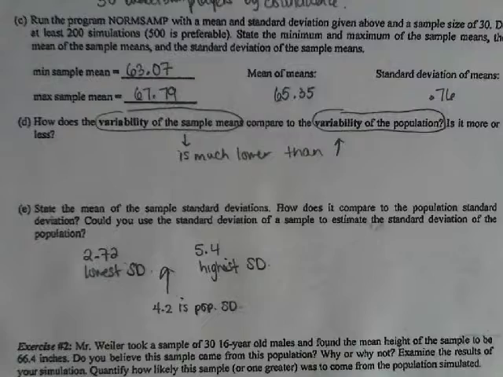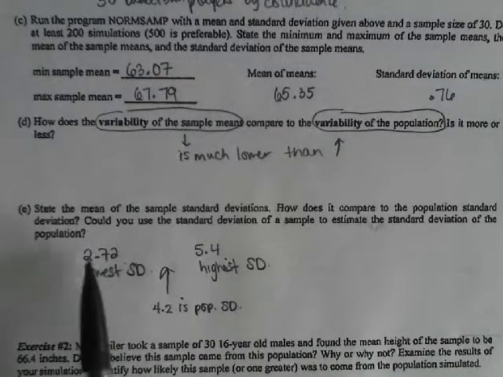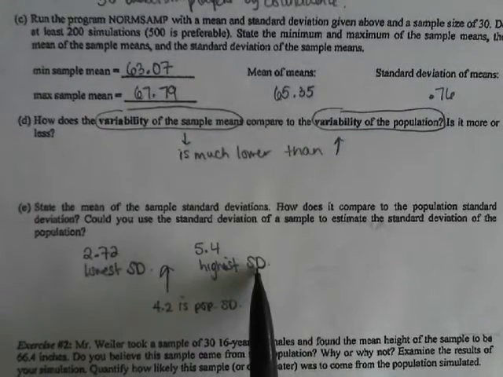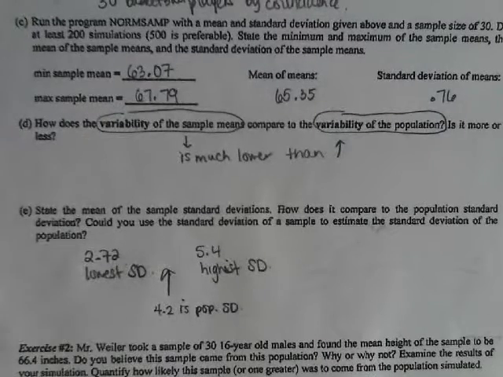So if I were to average that entire list together, I should get something pretty close to 4.2. But unfortunately, that software doesn't average them for us, and I'm not about to add up all 500 of those standard deviations and divide by 500 to calculate my own average. So just to get a feel here, I'm just going to average the highest and the lowest.